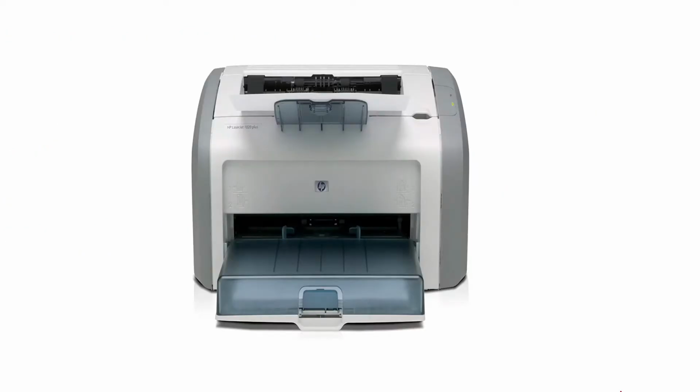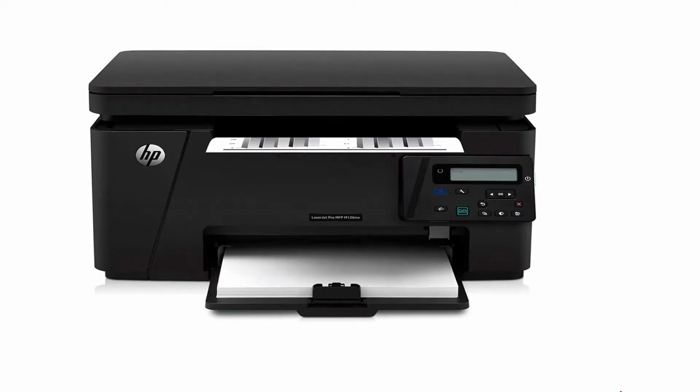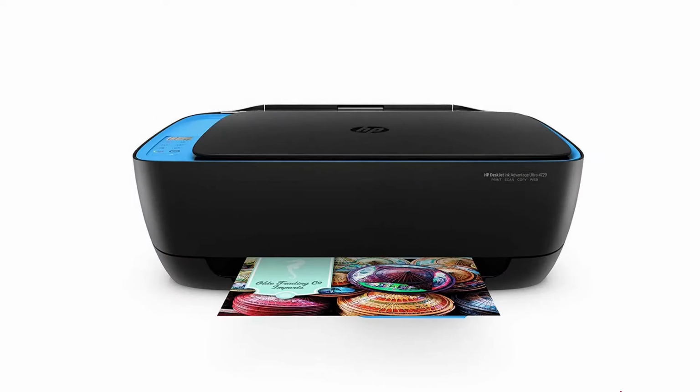A printer can be seen like this. This is one of the laser printers shown, the HP LaserJet 1020 Plus. Then this is also one type of LaserJet printer, and this is also an HP DeskJet printer.